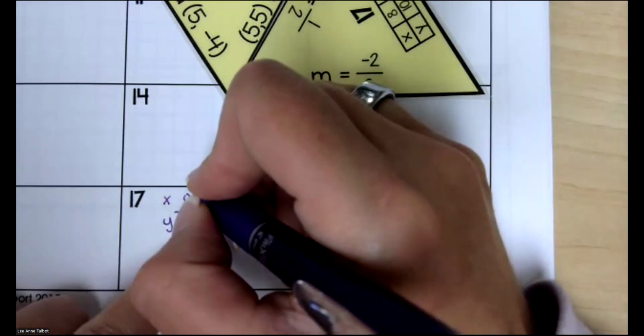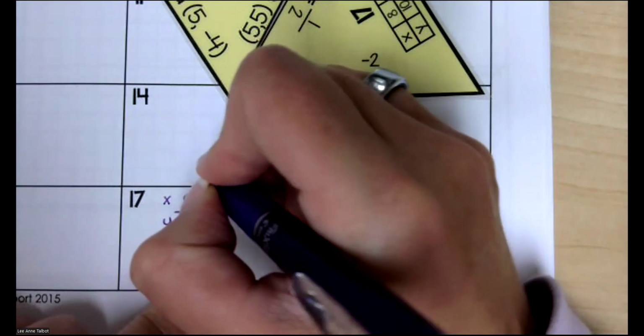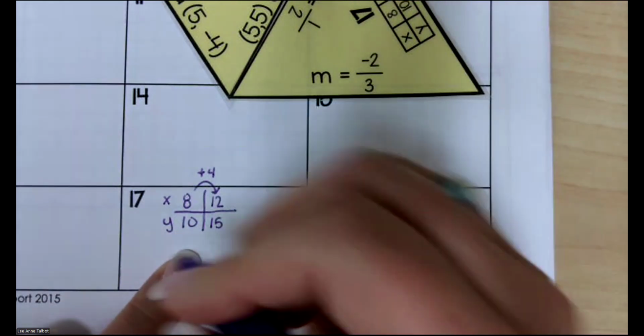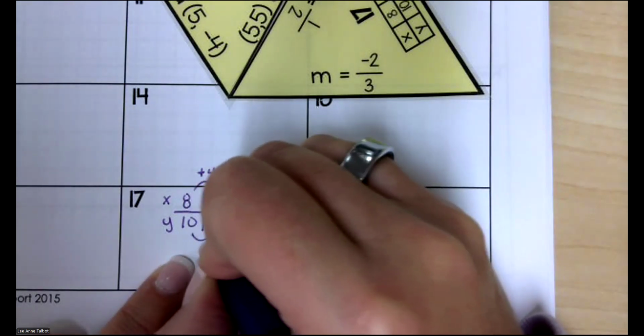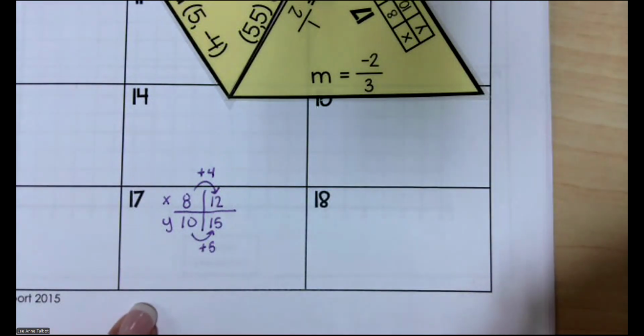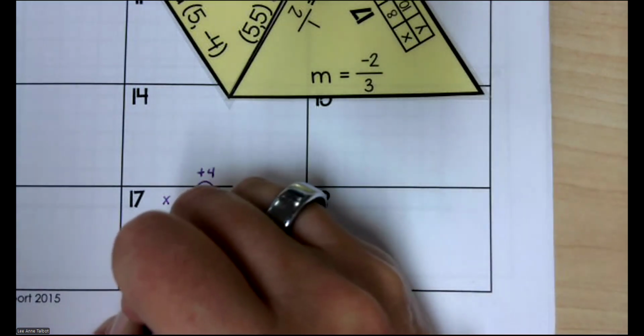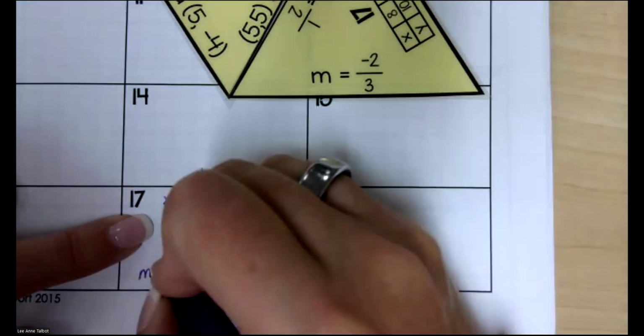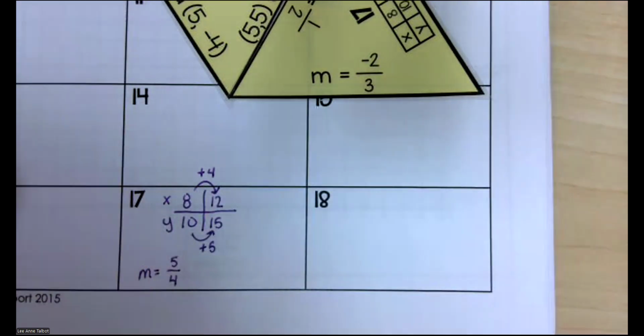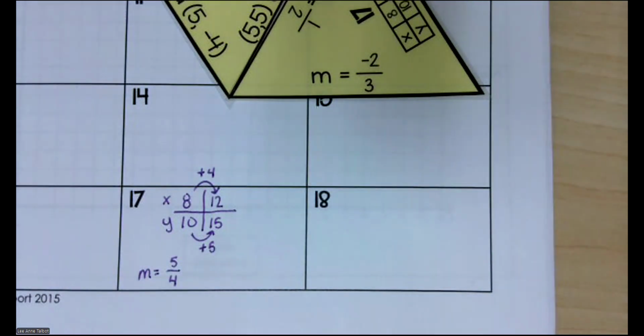Okay, and so what I'm going to do is my little Amazon arrows. I'm going to go, okay, this is going up 4. And this is going up 5. Okay, and then remember, slope is change in y over change in x. No, no, no. M is fine, or slope equals is totally fine. Okay.